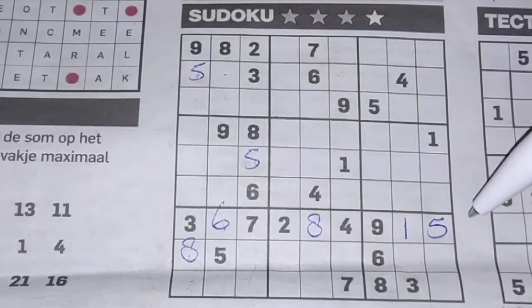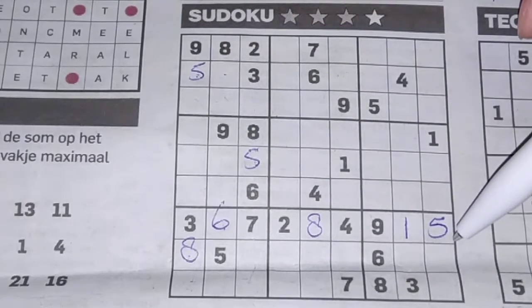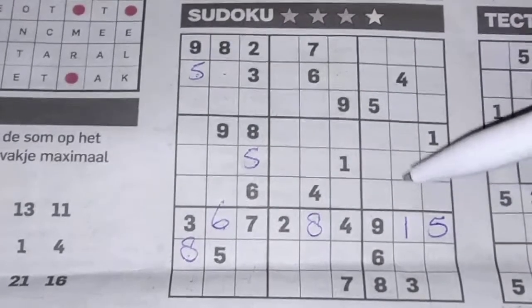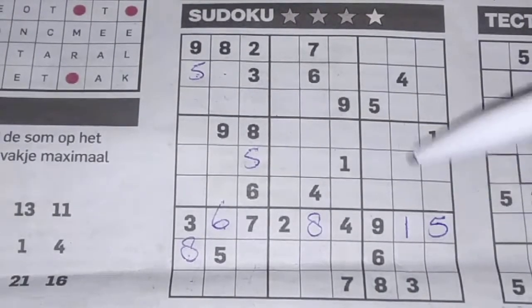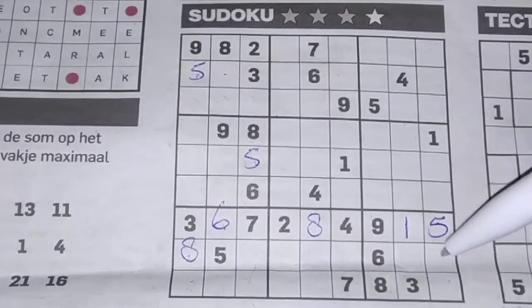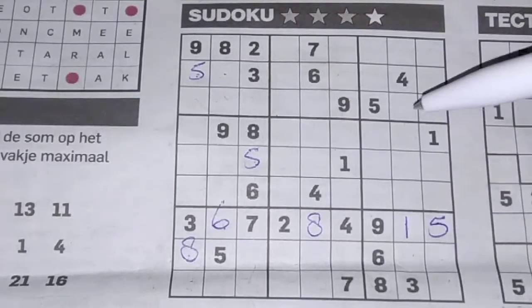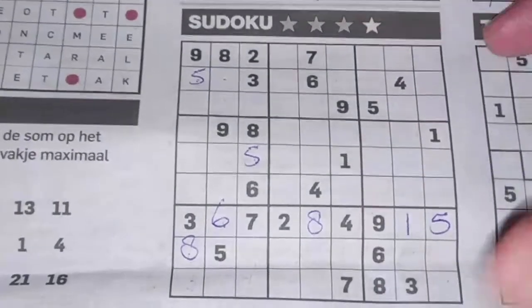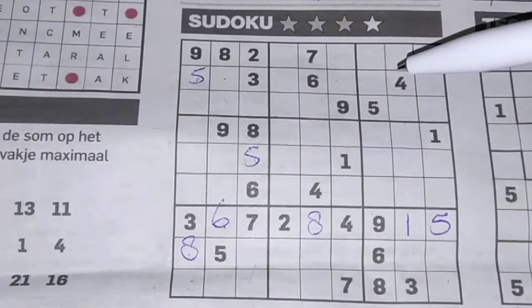Then 7, 2, and the 4. No, I cannot continue. I need more information.